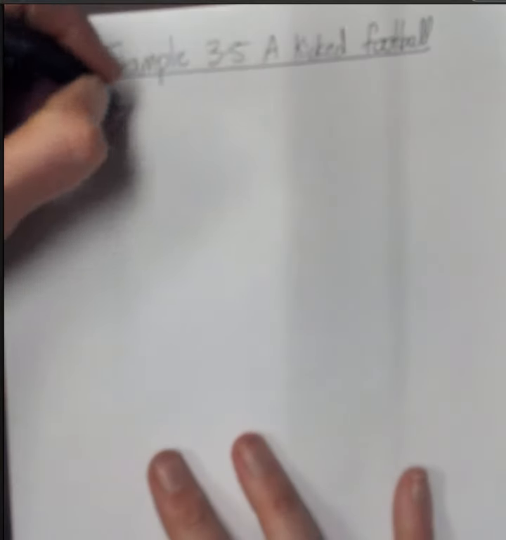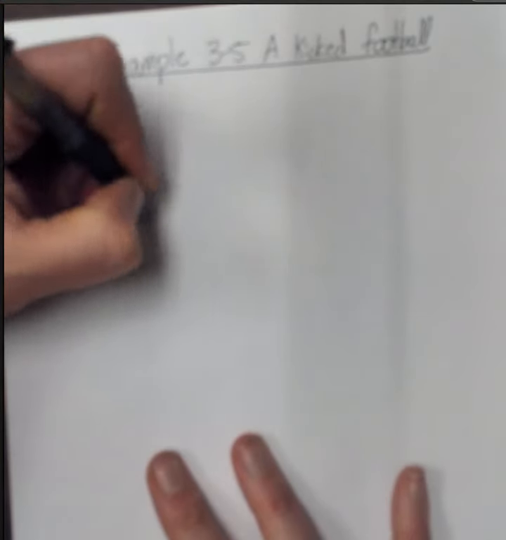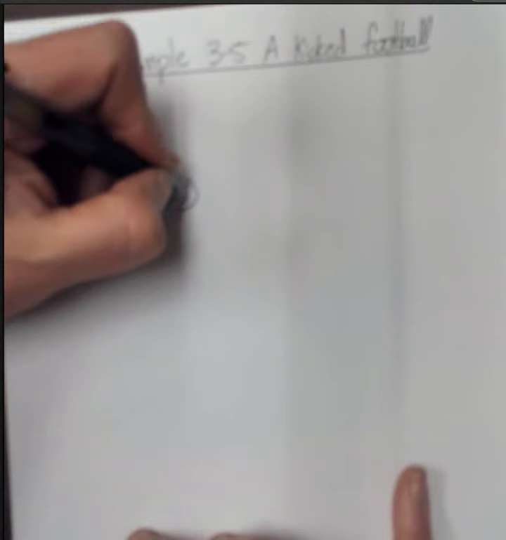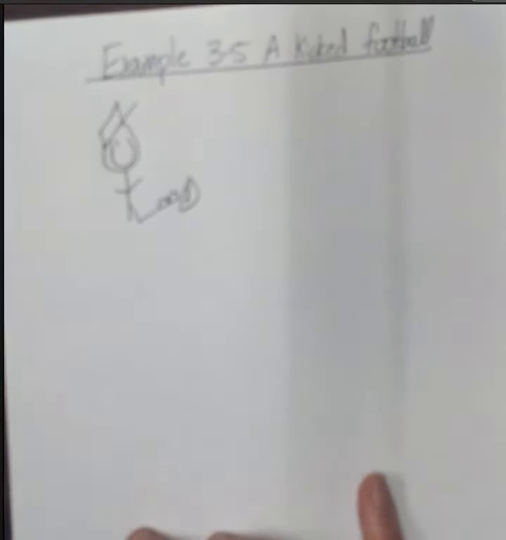So I'm going to say that this football was for sure kicked by Benny. Alright, and there's Benny's freakishly long foot that kicks said football.